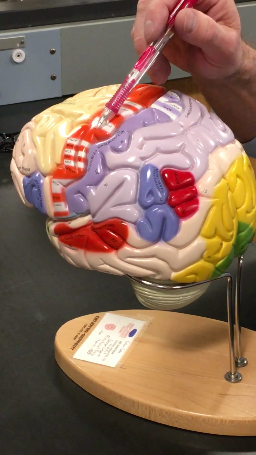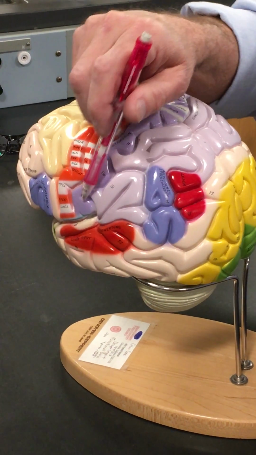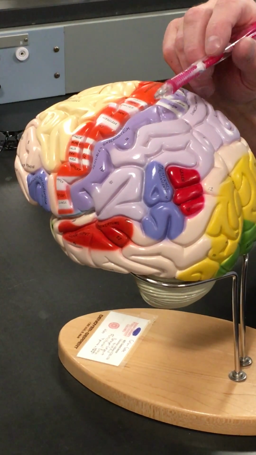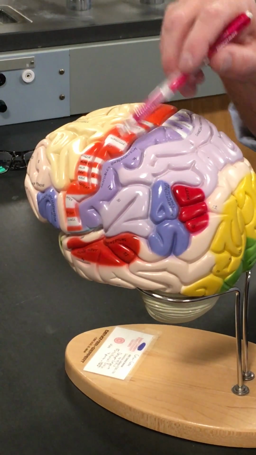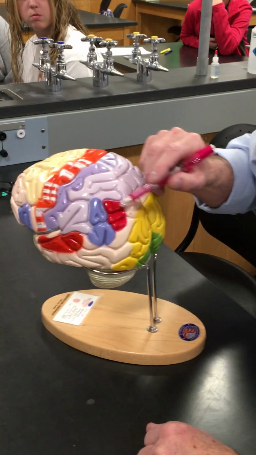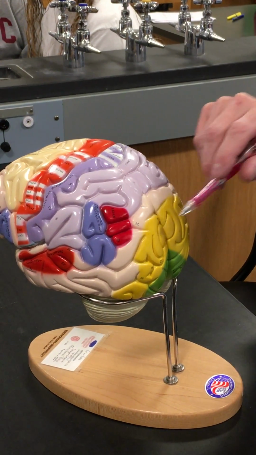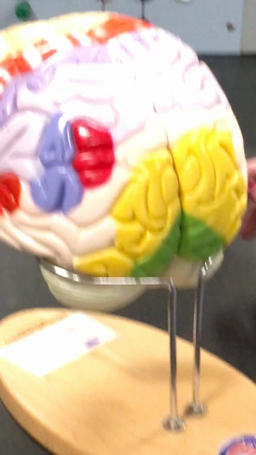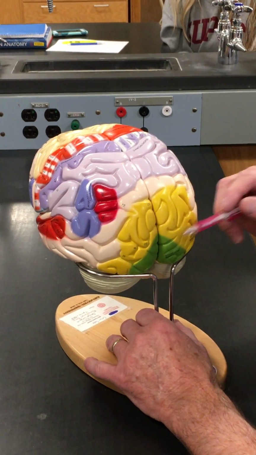Precentral gyrus or primary motor cortex. This would be the post-central gyrus or primary sensory cortex. So frontal lobe anterior to the central sulcus, parietal lobe posterior, all the way to the parieto-occipital sulcus. This is kind of hard to see, but it's really easy to see on a lot of MRIs and specimens. So parieto-occipital sulcus dividing the parietal lobe from the occipital lobe.